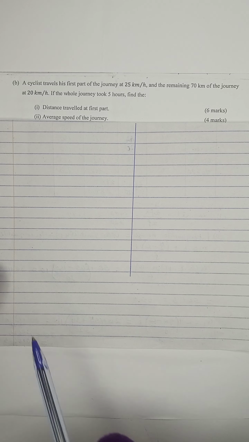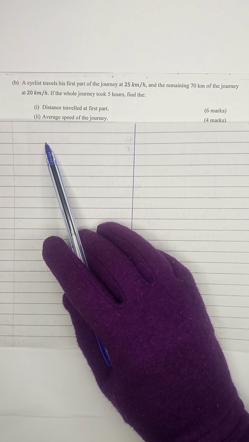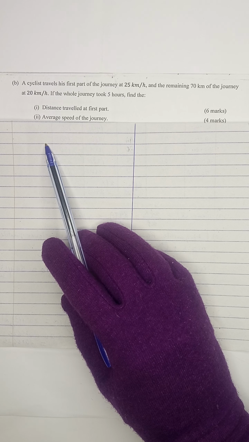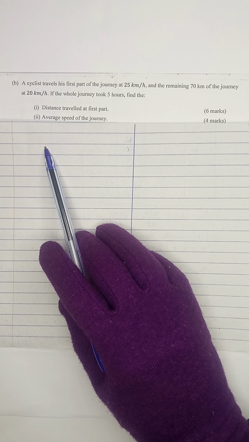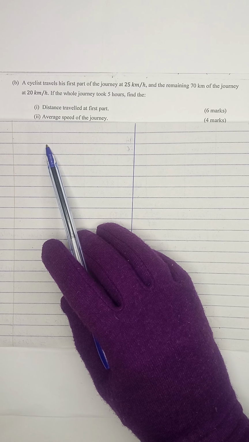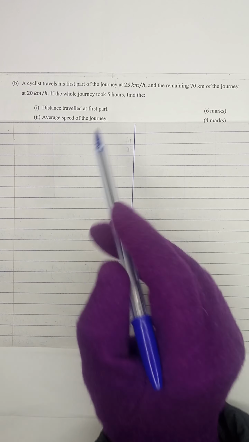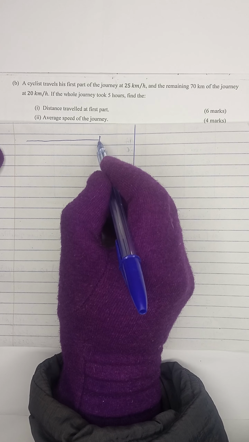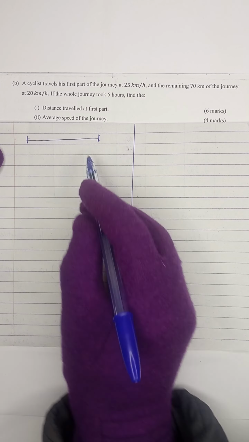Number 13B: a cyclist travels the first part of the journey at 25 kilometers per hour and the remaining 70 kilometers of the journey at 20 kilometers per hour. If the whole journey took 5 hours, find the distance traveled in the first part and the average speed of the journey. For you to work out this question clearly, you need to draw a sketch so that you can see the parts traveled.